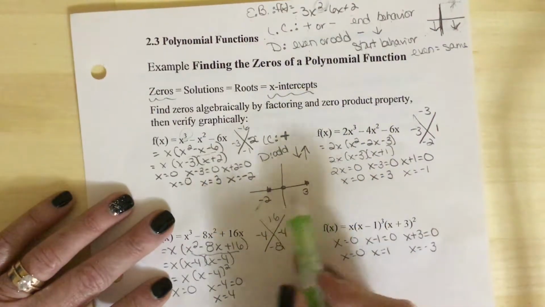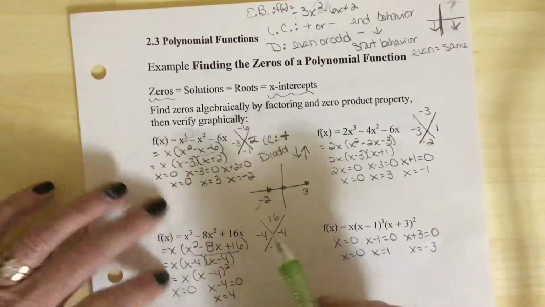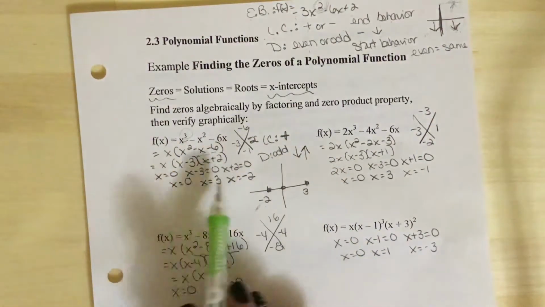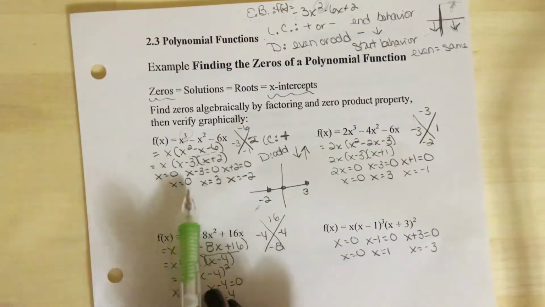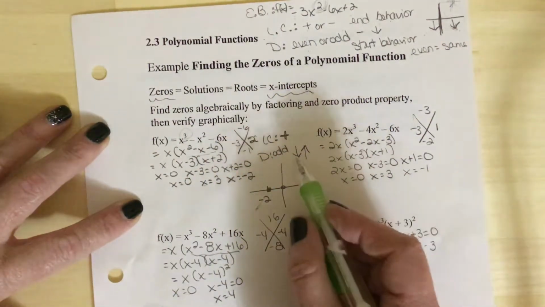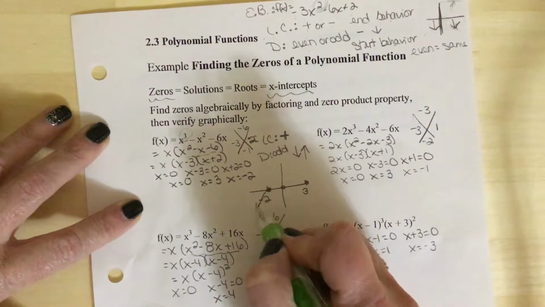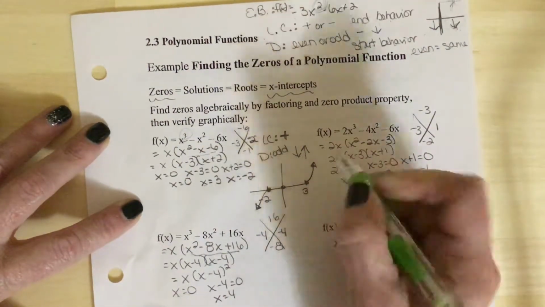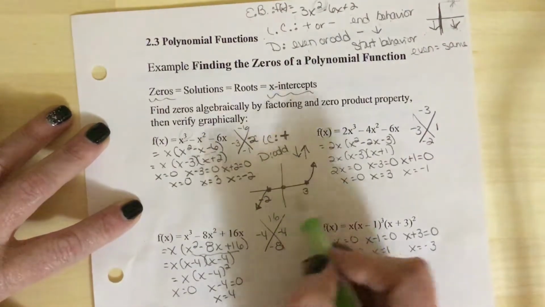So I know the graph is either going to cross or touch the x-axis in those three spots because of how we solved. We factored, we set them equal to 0, and we found those to be our x-intercepts. I know the graph is going to start negative. I know the graph is going to end positive. So I know that. What's happening in between?